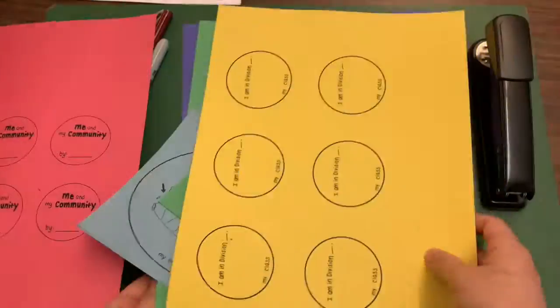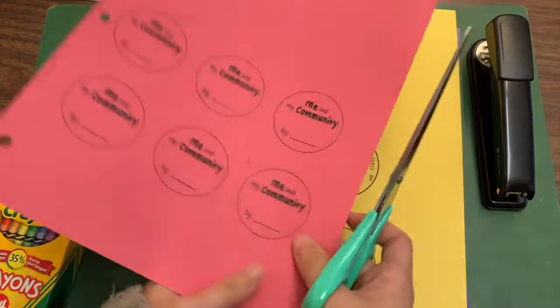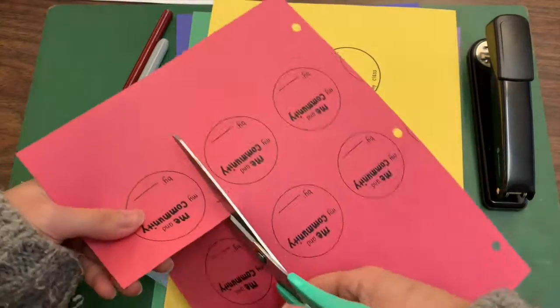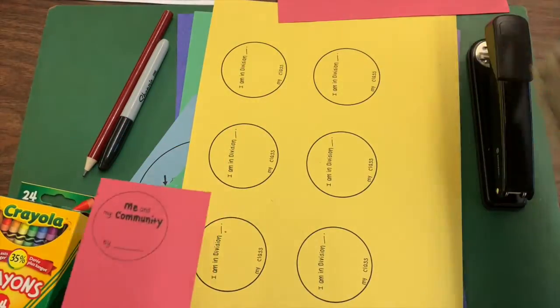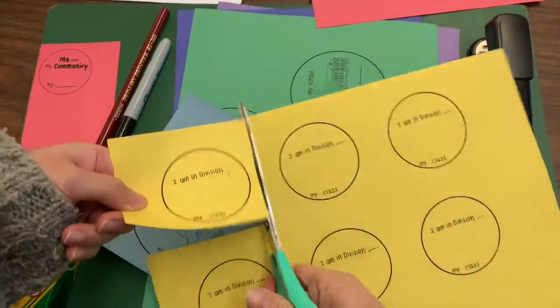As you might already know, I teach younger grades, so I've already made it into a different colored paper. I only need one here because I need it for myself, so I'm going to cut them out and just use the one that I need.